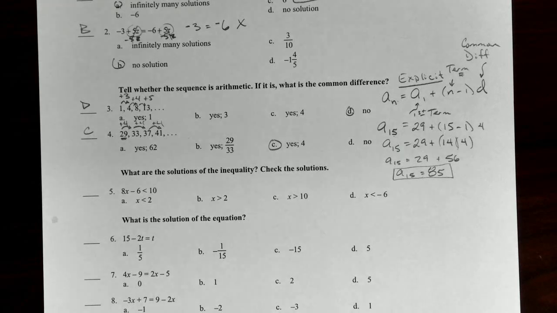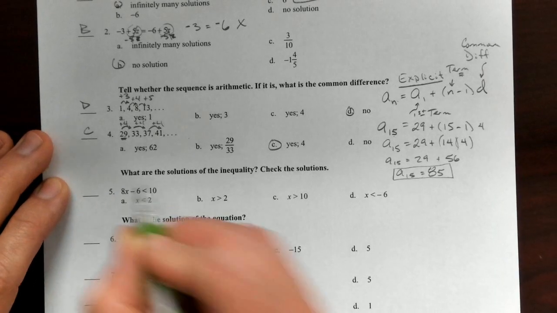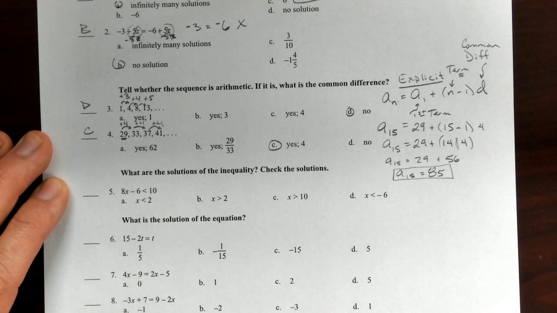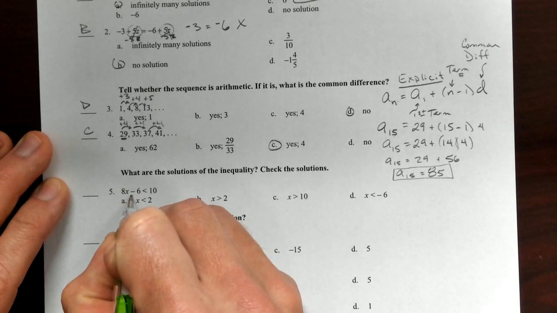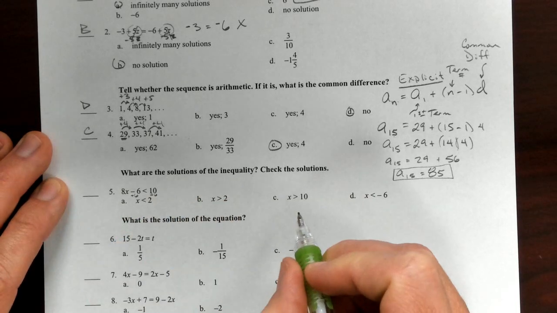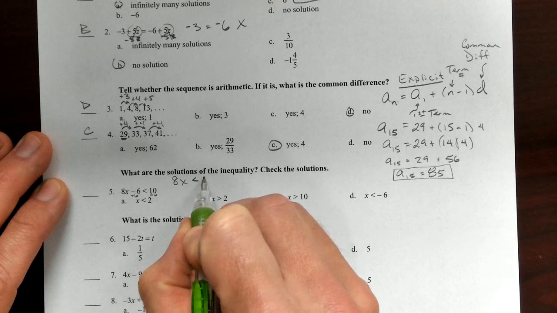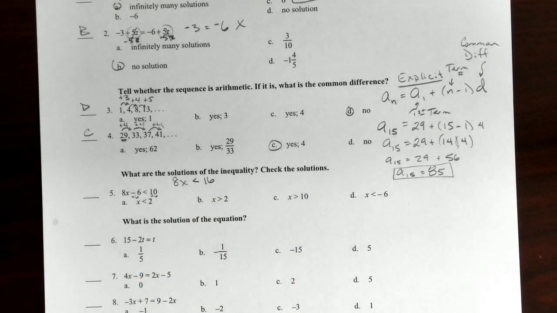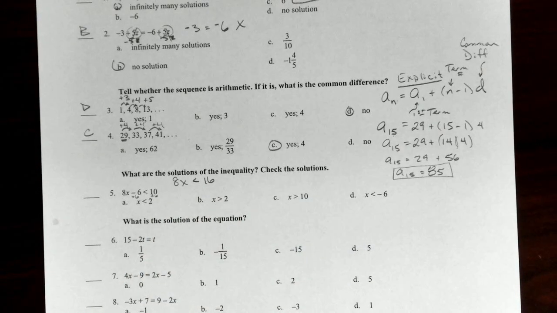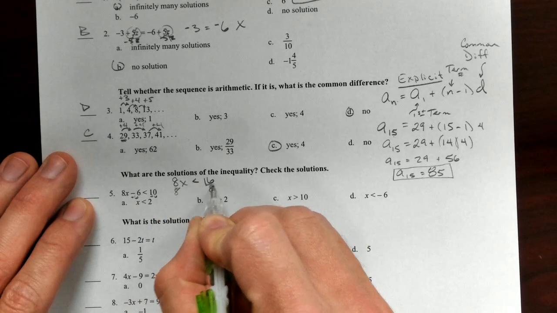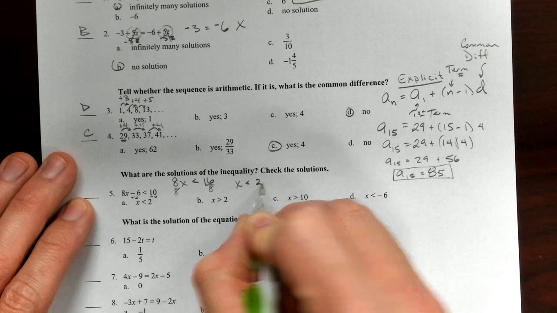Alright, so I'm looking at number 5. I want to solve for x, right? So the first thing I need to do is get rid of this minus 6. The inverse operation of a minus 6 is to add 6 on both sides. So now you've got 8x is less than 16. Okay, last step would be to divide by 8. You get x is less than 2.